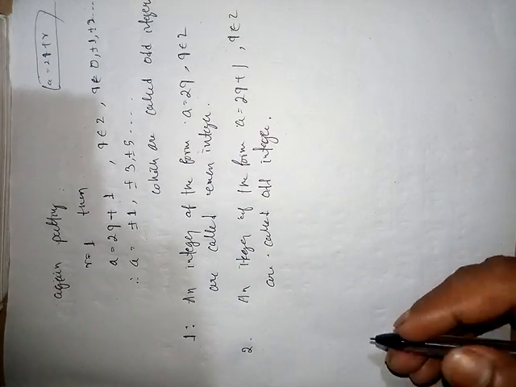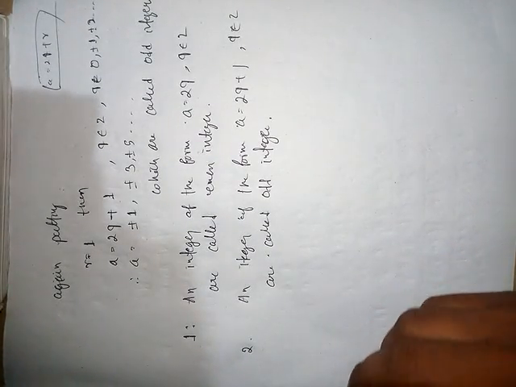Now we are going to discuss a simple application of the division algorithm.